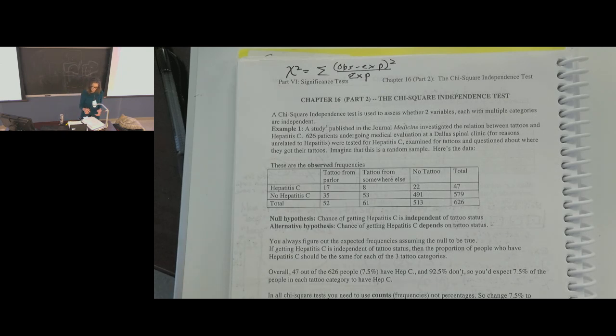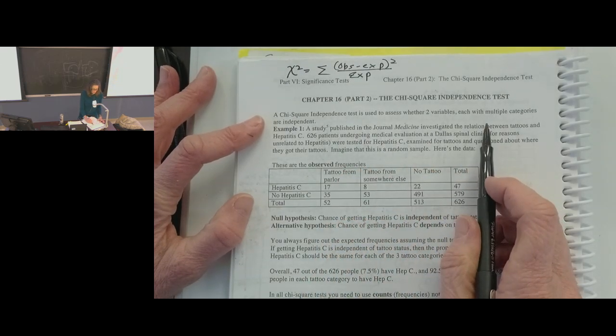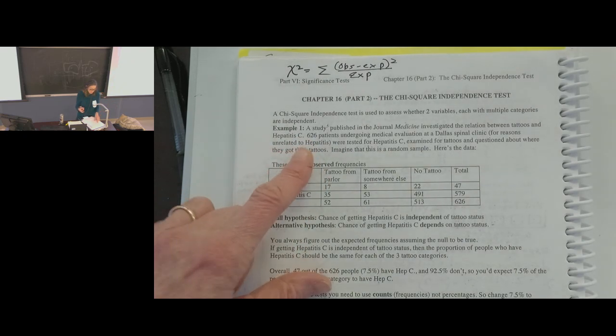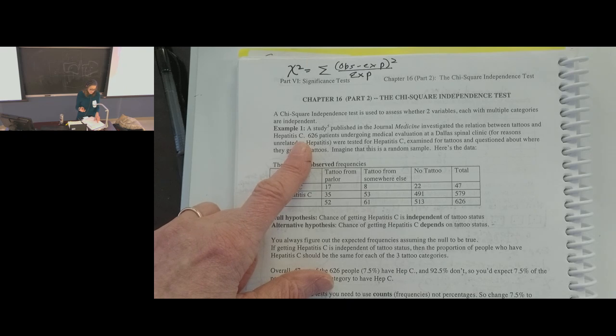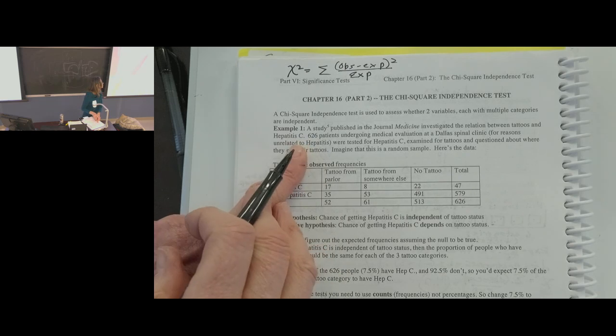Now, a chi-square independence test is used to determine whether two variables, each with multiple categories, are independent. Before we just had one variable. Now we have two variables, each with multiple categories. So, a study published in the Journal of Medicine investigated the relationship between tattoos and hepatitis C.